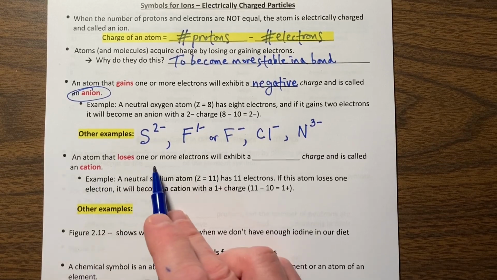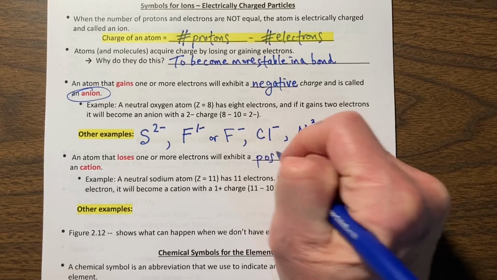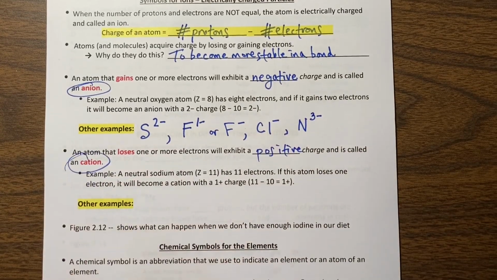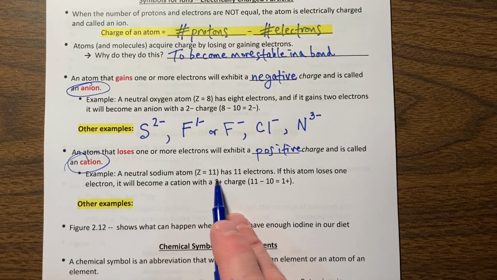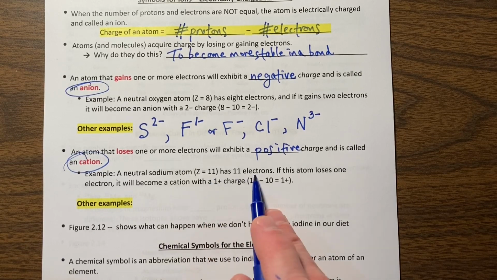The other type of ion then would be a positive charge. An atom must lose 1 or more electrons to acquire a positive charge. And we call those things cations, C-A-T-I-O-N. For example, a neutral sodium has an atomic number of 11, so 11 protons in the nucleus. Therefore, it has 11 electrons orbiting around it.